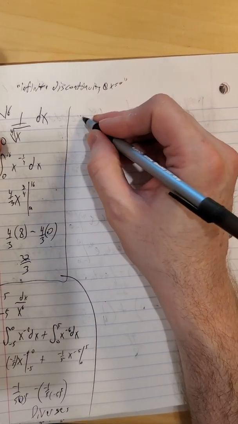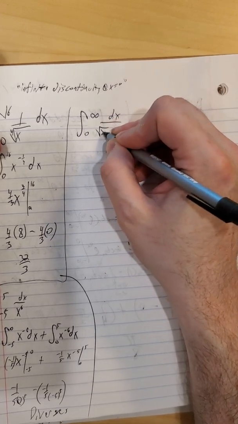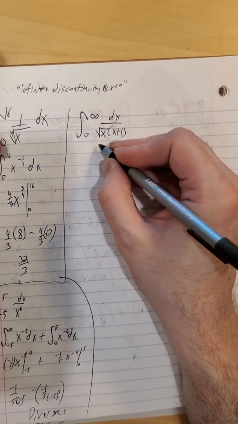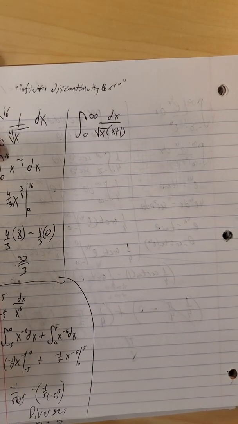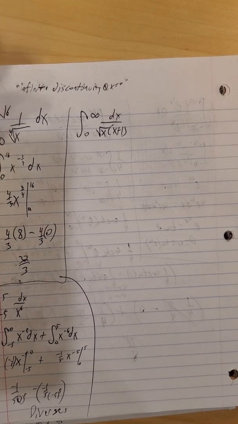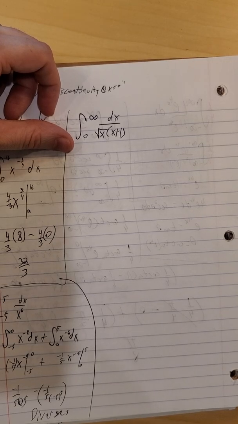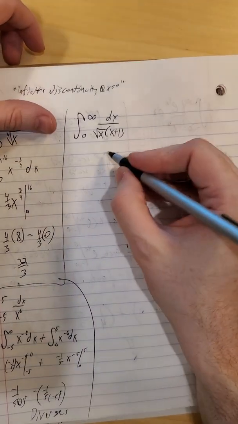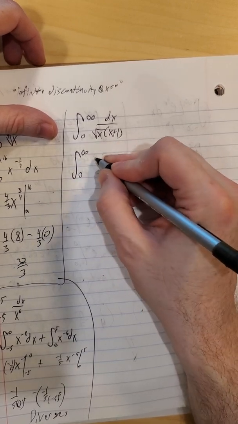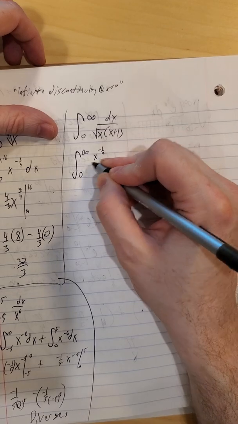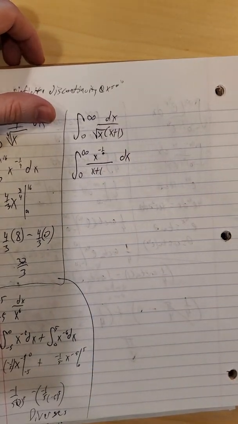Okay, and then our last one from the section, the integral from 0 to infinity of dx over root x times x plus 1. So in this one, what we're going to do is move the root x to the top. So we'll try the integral from 0 to infinity, make this x to the -1/2 up top, x plus 1 on the bottom, and hang on to our dx.